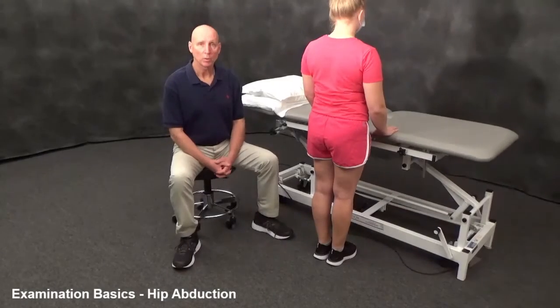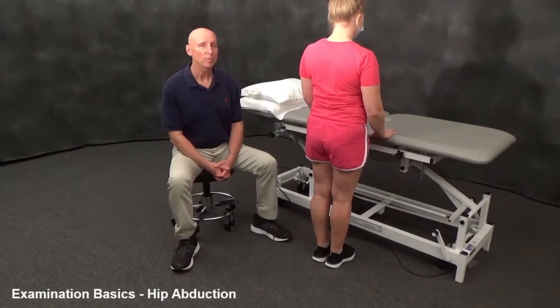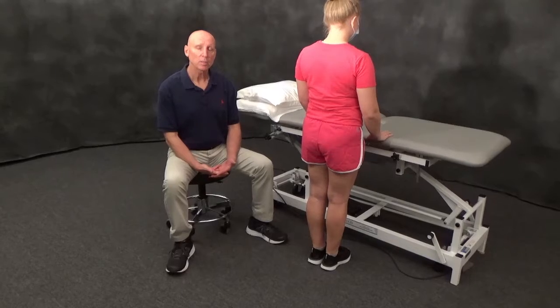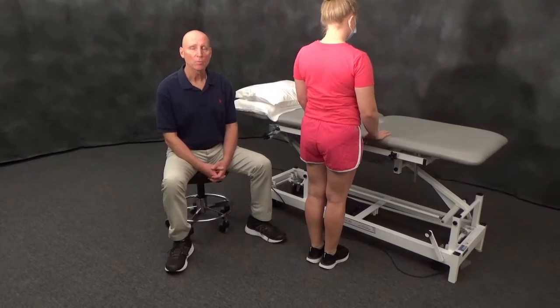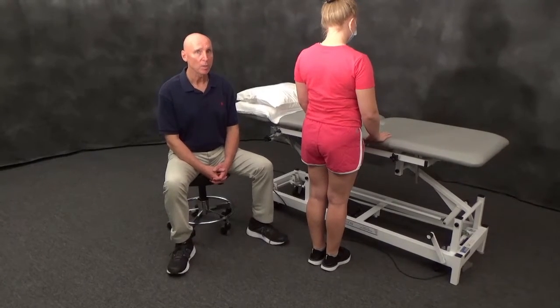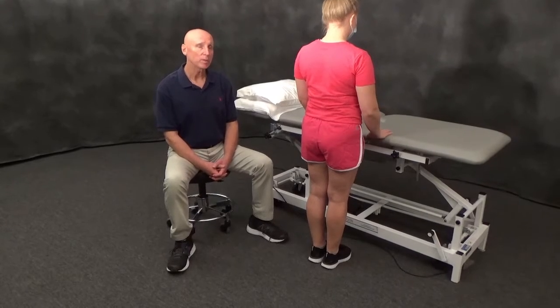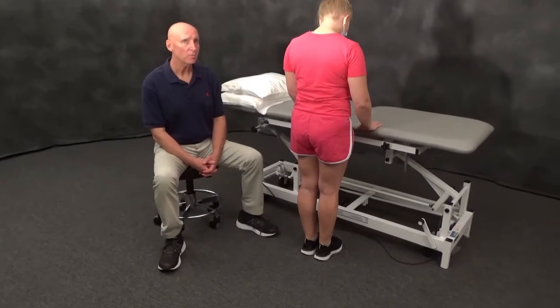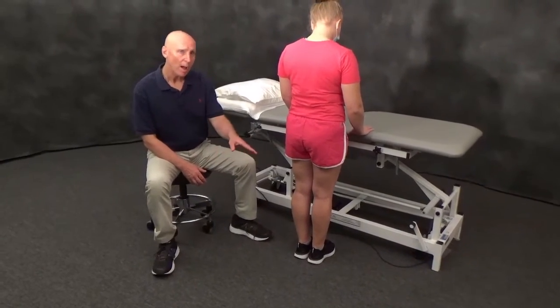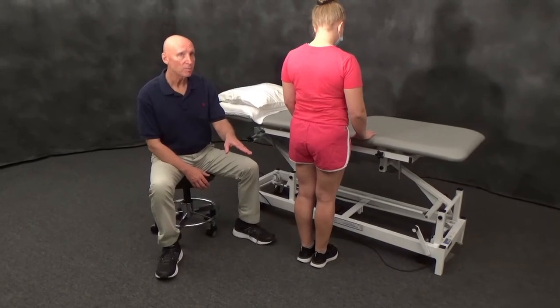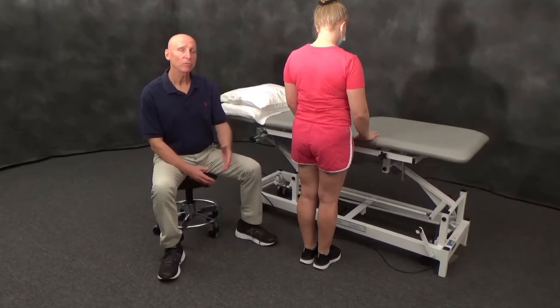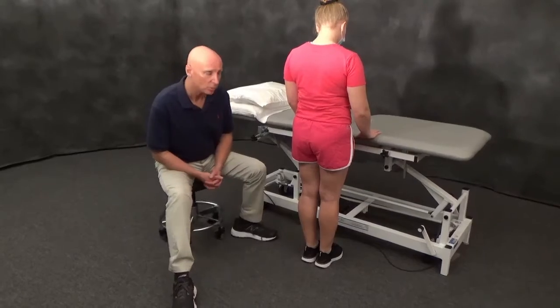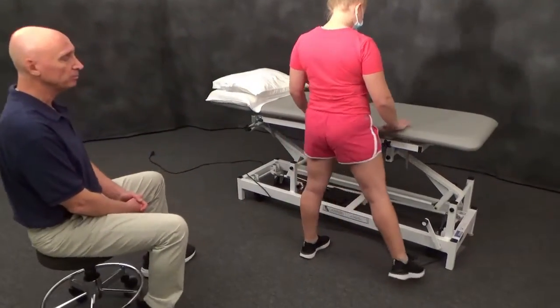So in this next video clip, we're going to look at some of the basic examination procedures for looking at hip abduction. So we'll have Amanda start with an active sidestepping procedure. And at that point, we're going to roll behind the patient and analyze the active motion, in this case, analyzing active hip abduction. So Amanda, if you begin sidestepping.